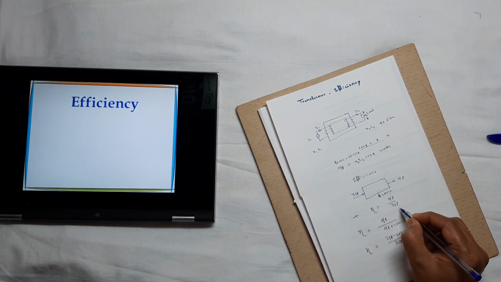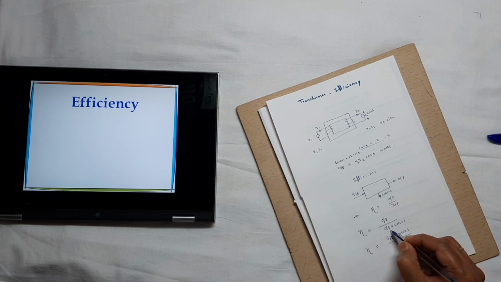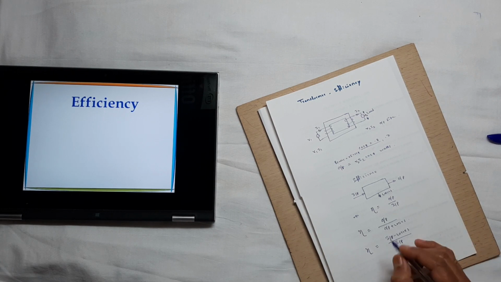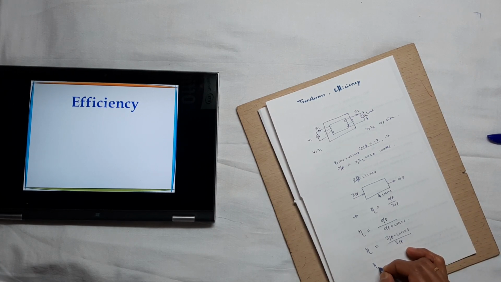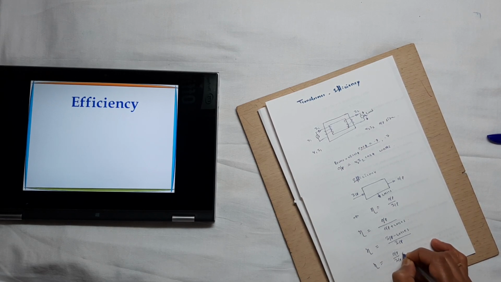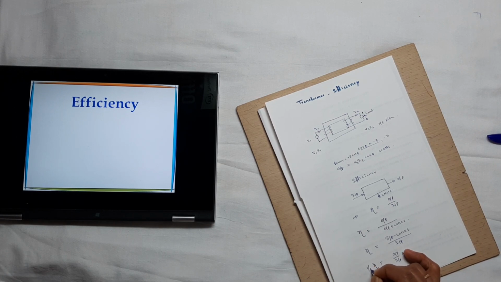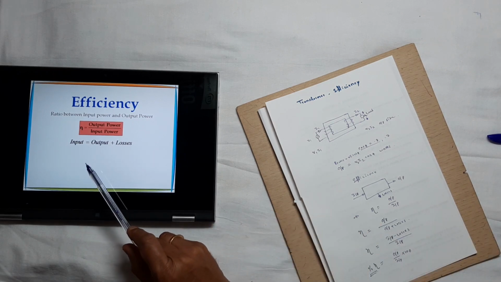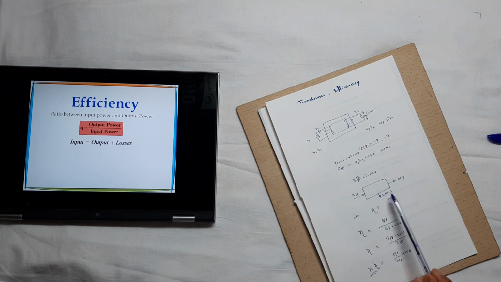Either the efficiency is output by input, or it is output by output plus losses, or input minus losses divided by input. Usually the efficiency is expressed in terms of percentage. Therefore, it is output by input into 100. Then it is called the percentage efficiency. The same thing is discussed here. It is a ratio between the output power and the input power. That is, efficiency is output power divided by input. We know that the input is the output plus the losses.